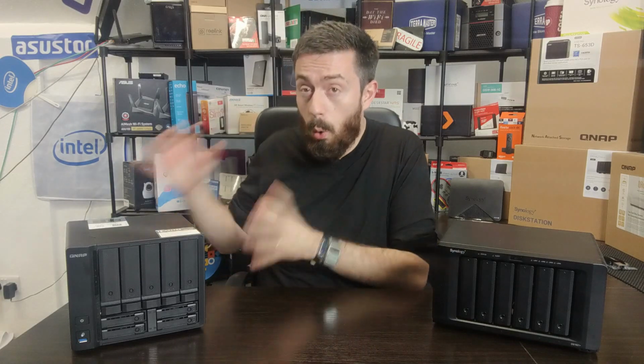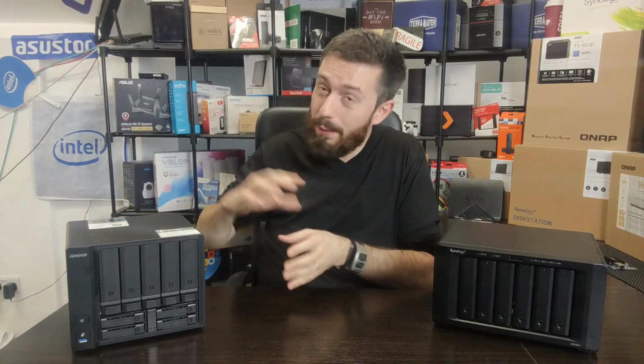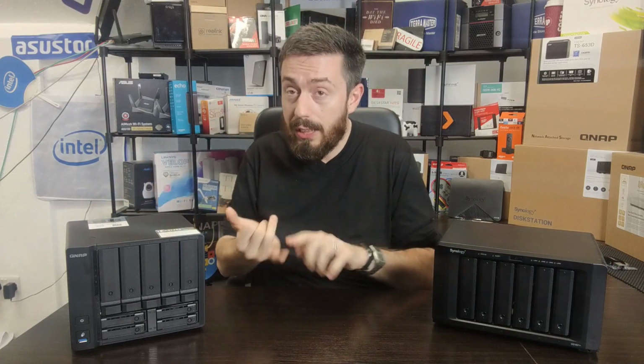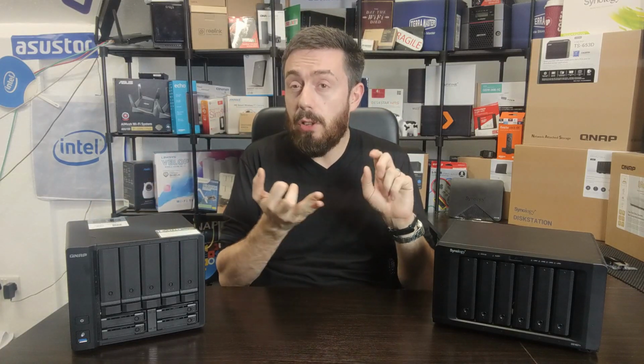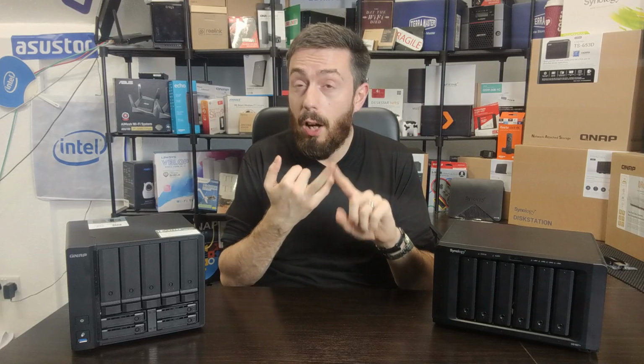But the thing is, all of that is available now in the QNAP. It's not something you've got to wait for. It's arriving with it, with Box Safe. But you've also got the added benefits of Hybrid Mount.